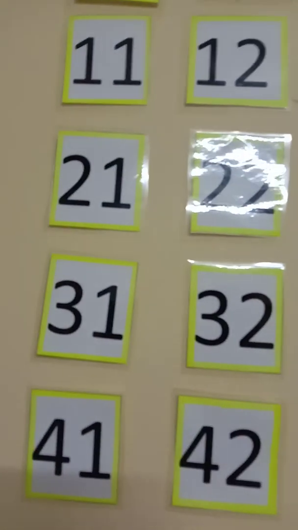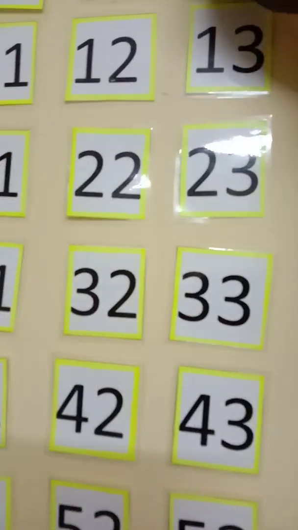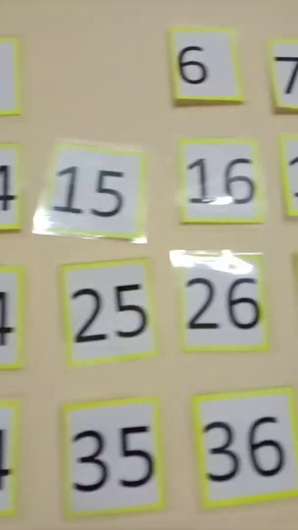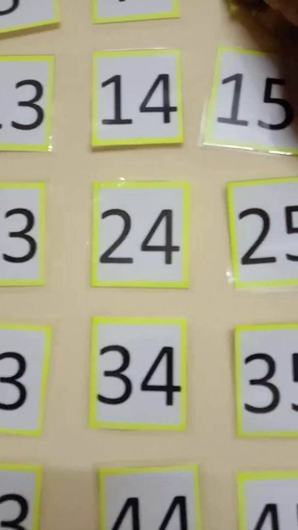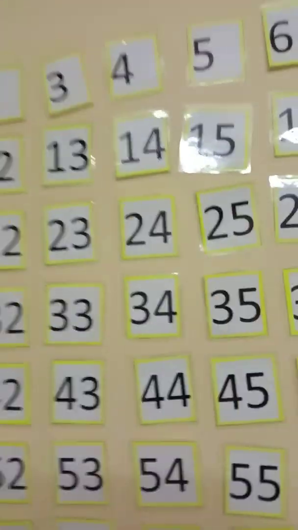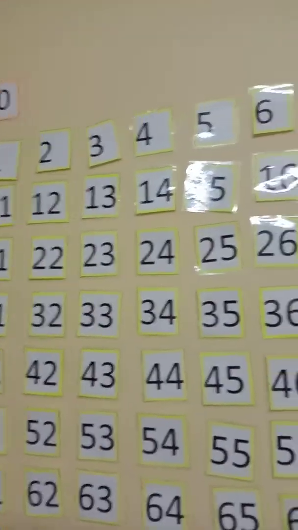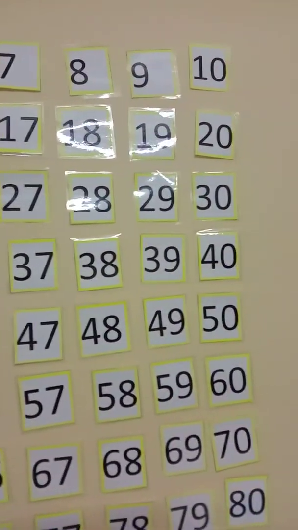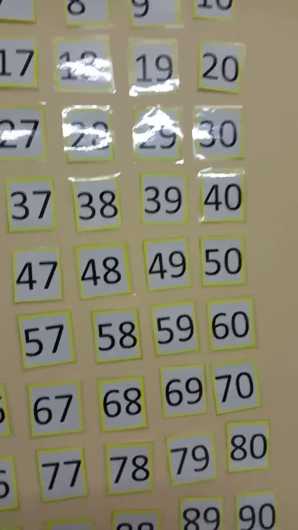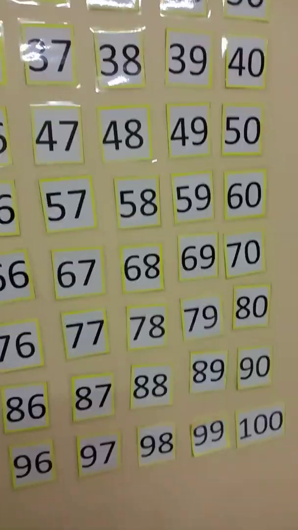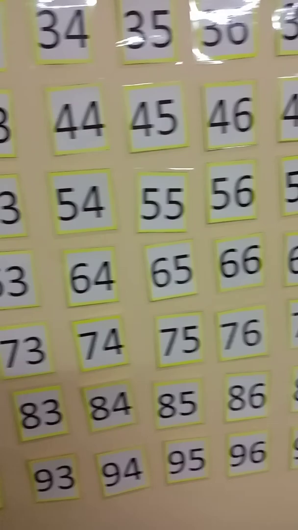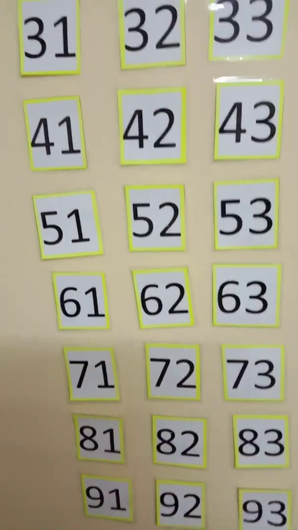So let me just replace the numbers. You can even mix the numbers up and let the learners rearrange them accordingly, for you to know whether the kids really master the numbers or they just memorize them.